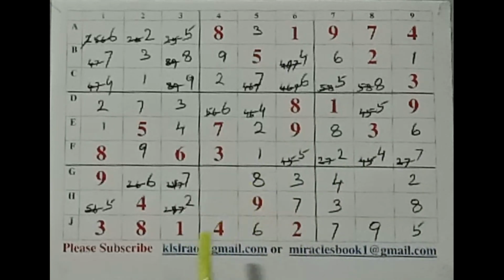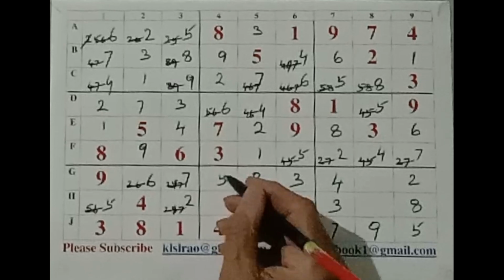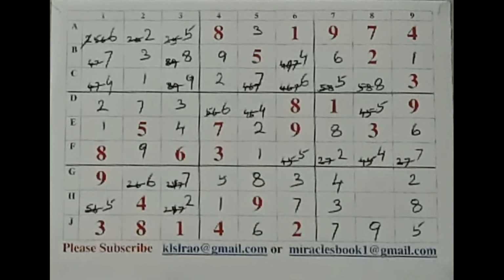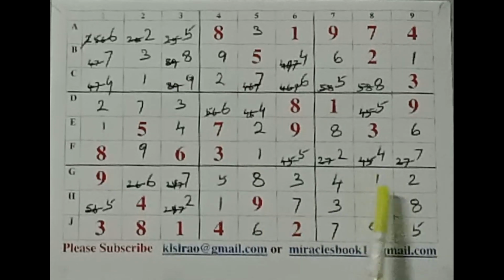Now, again let us look at this. We require 1 and 5. Now we have this 5 here, therefore we can write number 5 there, and 1 here. And coming to this box, finally, this one will enable us to write the next one here. And this place is finally for number 6.